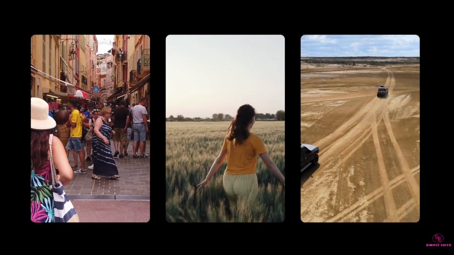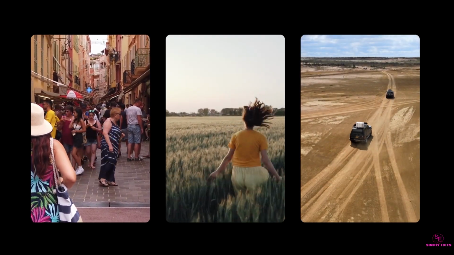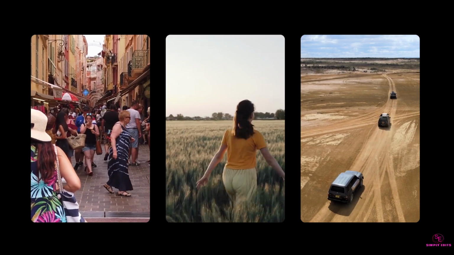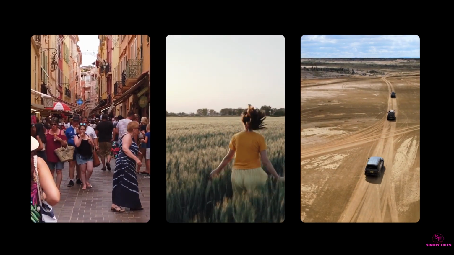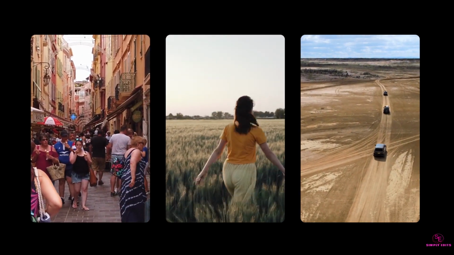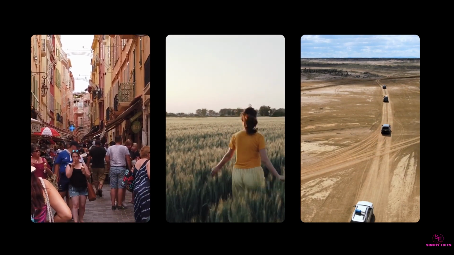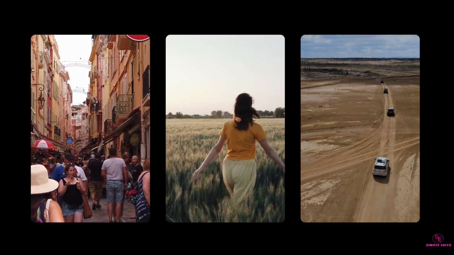If you've been wondering how to create a split screen effect in DaVinci Resolve without using the crop tool, then this video is for you. Stick to the end of the video, we're going to create it in under 3 minutes. I am Sudesh. Here's how you can do your preferred split screen effect.